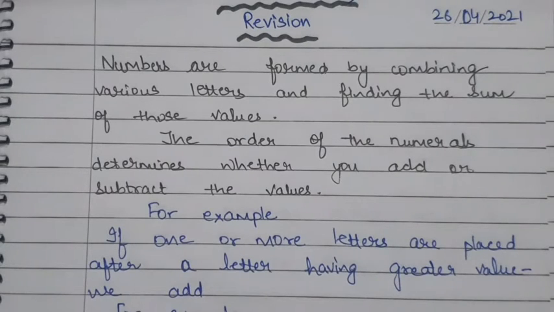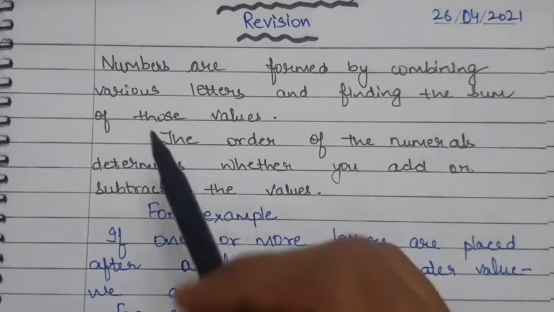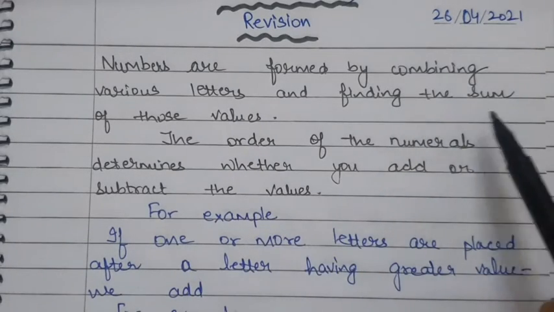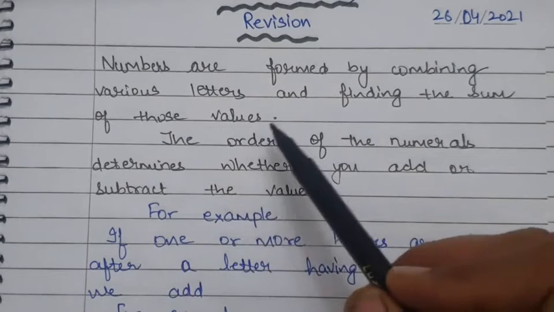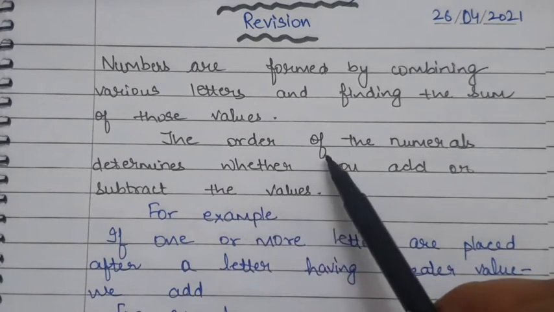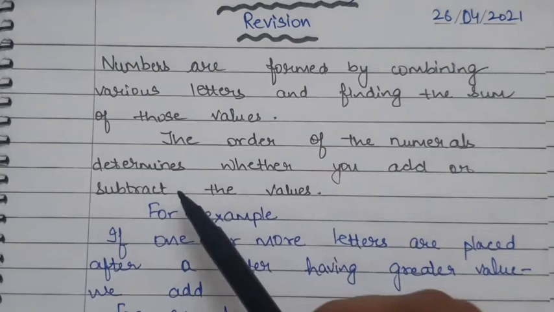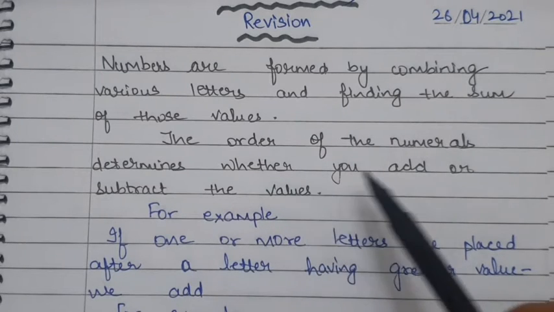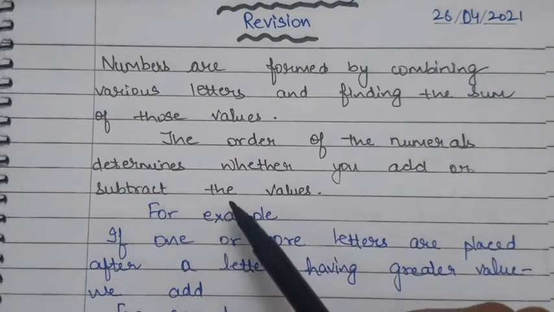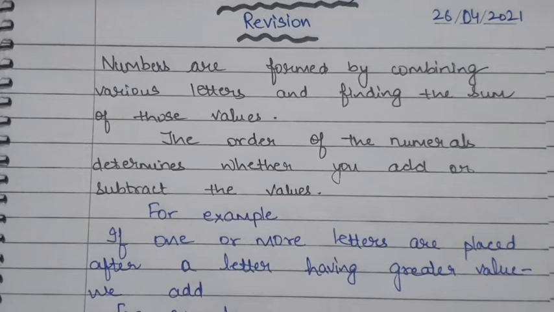Numbers are formed by combining the letters and finding the sum of those values. The order of the numerals determines whether you add or subtract the values. Let us do examples. It will be more clear to you.